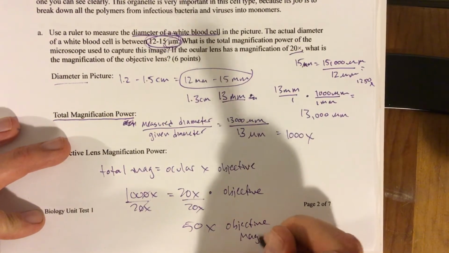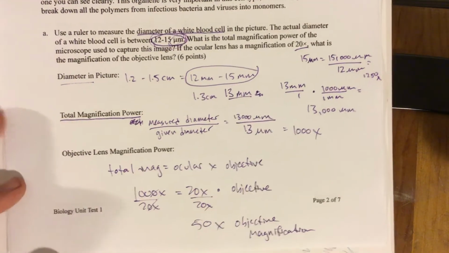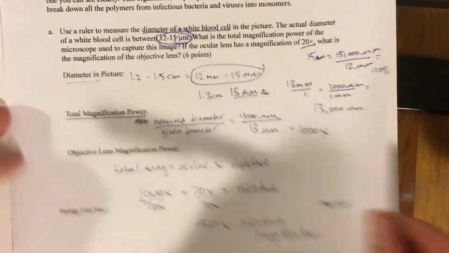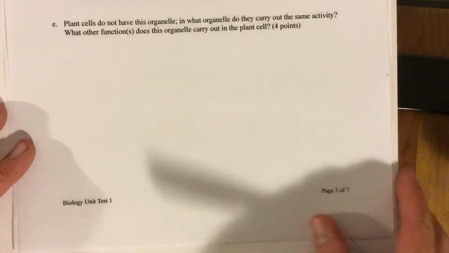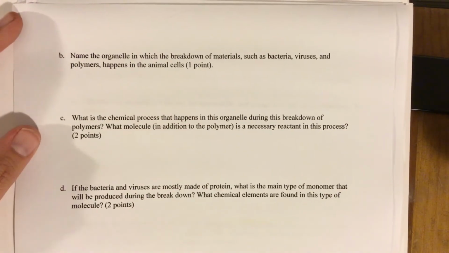Objective magnification. There you go. So that is the first page. So let's go on, and it's going to ask us about the things that were stained. You didn't have to know what was stained, but it did tell you.